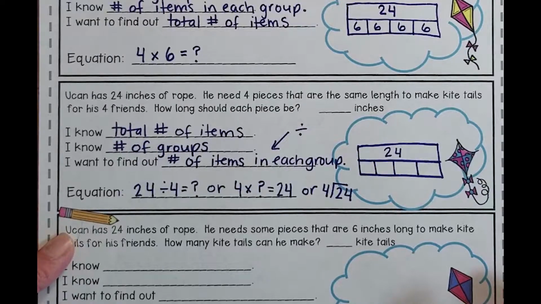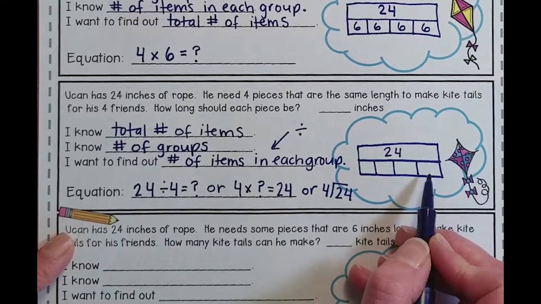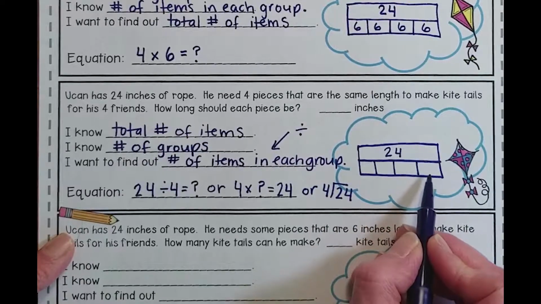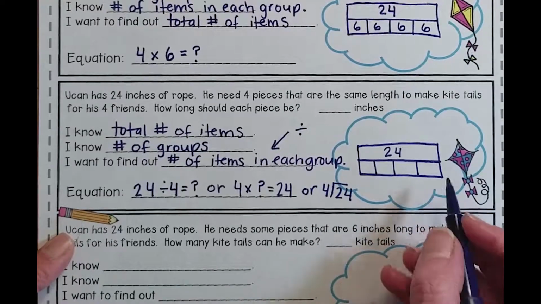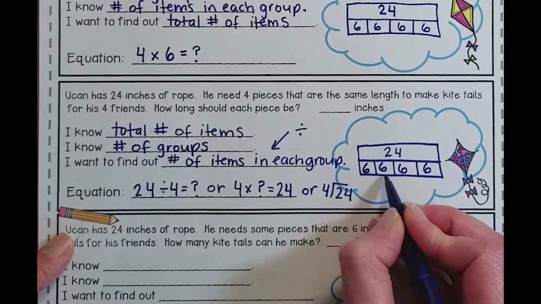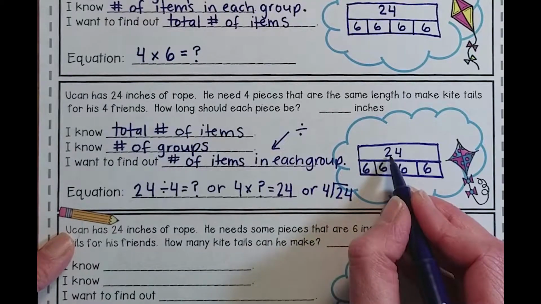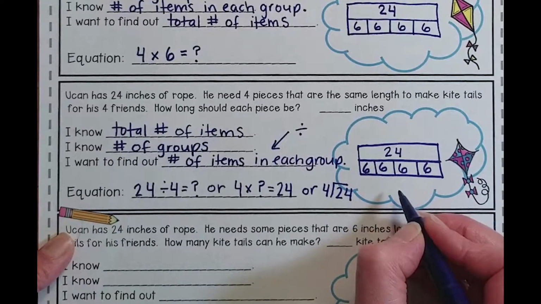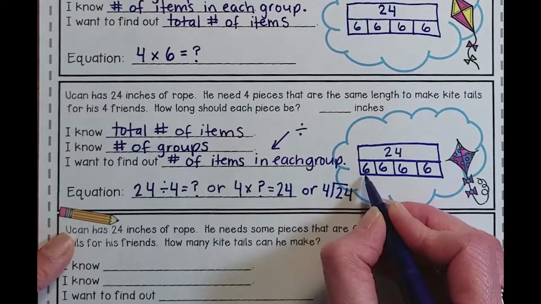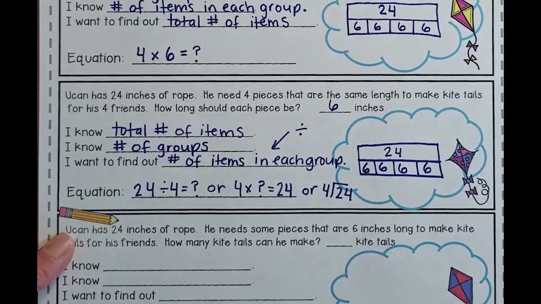Before, I guessed. I started with 5 first and realized that 5, 10, 15, 20 wasn't big enough. Then I tried 7s. 7, 14, 21, 28. That's too big. So I discovered that 6 was just right. 6, 12, 18, 24. 4 groups of 6 makes 24. So if I were to break this 24-inch rope into 4 pieces, each one would be 6 inches long. I'm going to go ahead and write the answer right there.